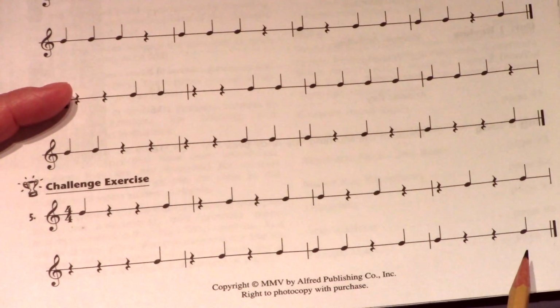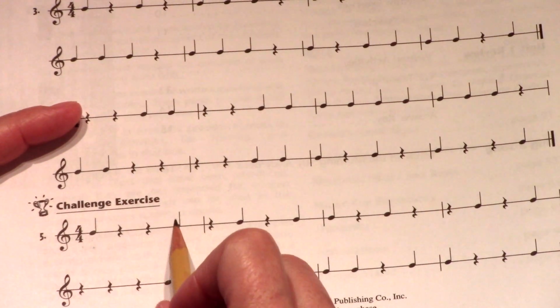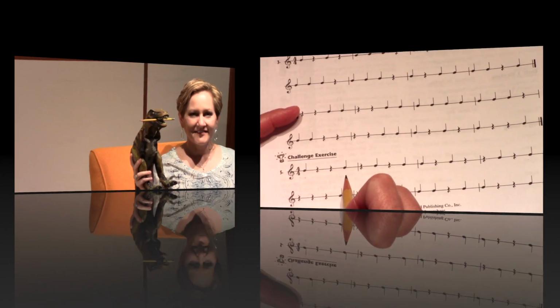That is hard. How am I doing it? I just keep thinking where the 1 is, where the 2 is, where the 3 is, where the 4 is. All right, are you still watching this? Are you taking notes? Are you excited? Are you getting ready so that we can rock and roll in music class?